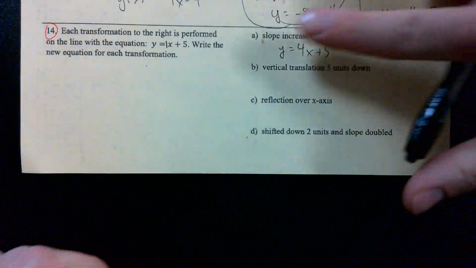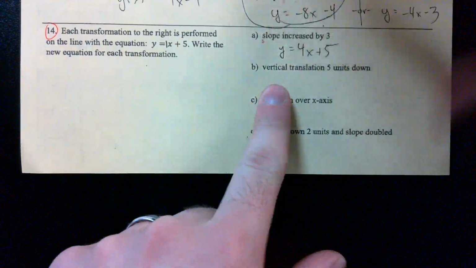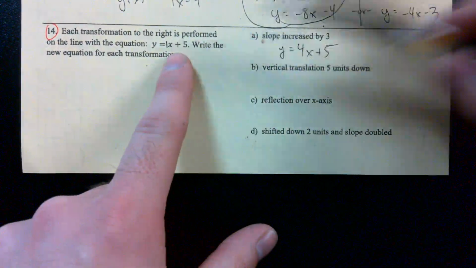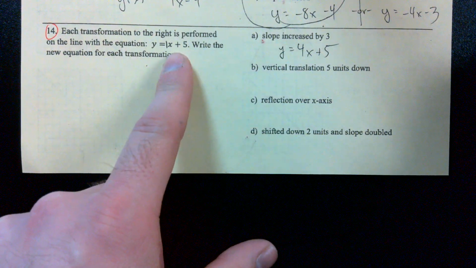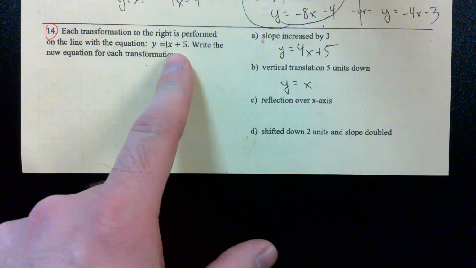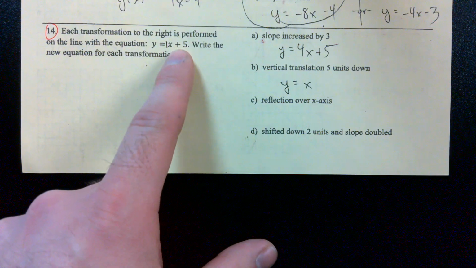Okay? We're going to forget a exists. I'm going to go to b. I'm vertically translating 5 units down. What would my equation be for that? Y equals x. That's right. We eliminate that b value altogether.